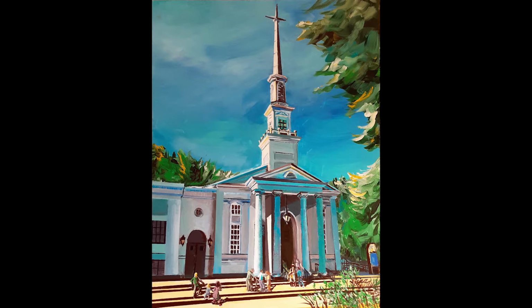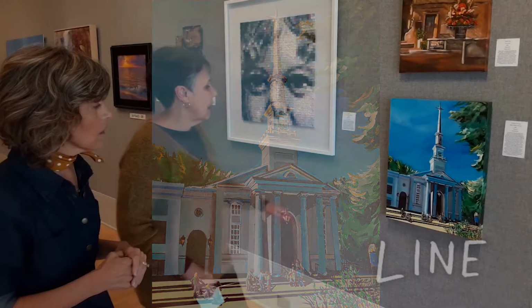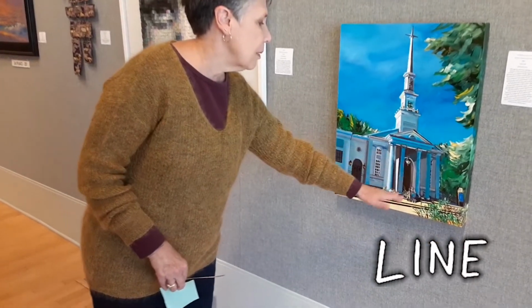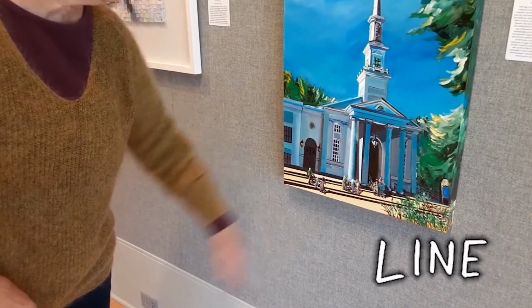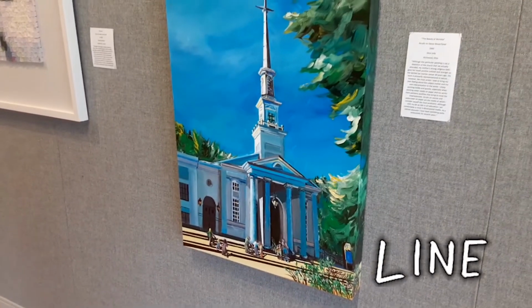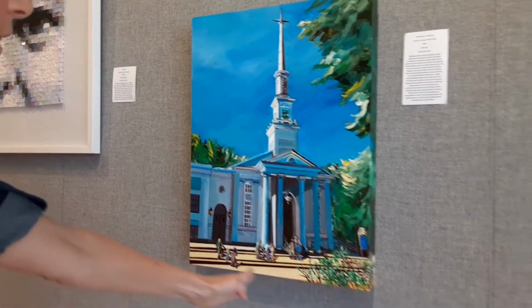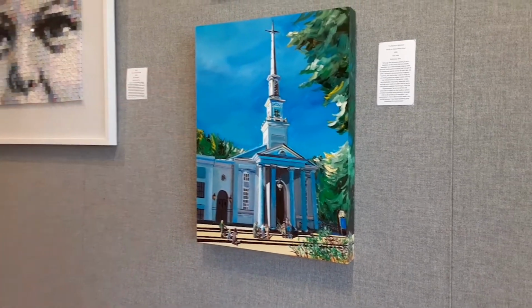So which elements is the artist using to draw us in, do you think? I feel like the lines here and the door is so big, so tall, that that's drawing us in. The horizontal lines at the bottom in contrast to the vertical.